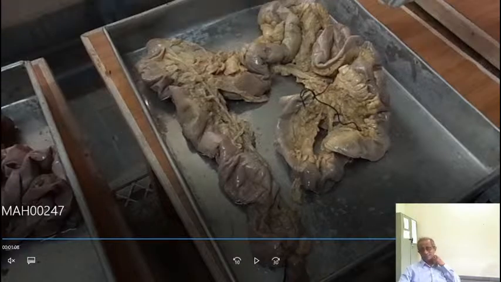Now, the characteristic features of this large intestine include the taenia coli. See, these are the taenia coli. I'll show you the taenia coli.